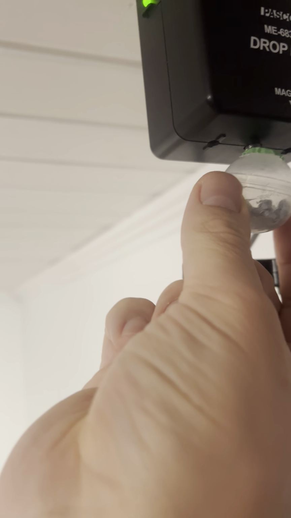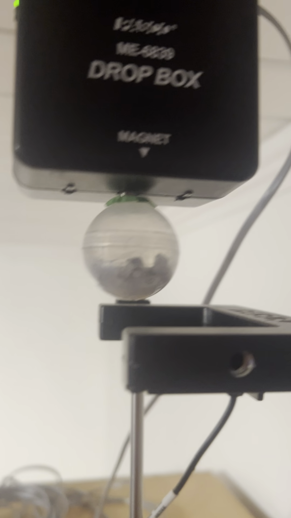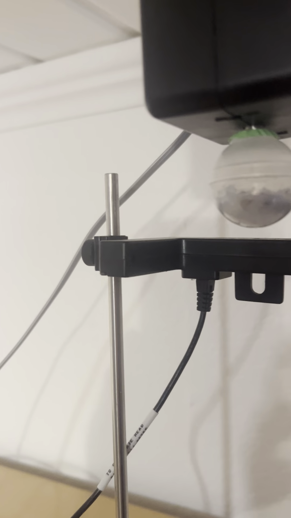6.19. When I'm done with this experiment, I should check how many percent glue and how many percent zinc this is. 6.19.